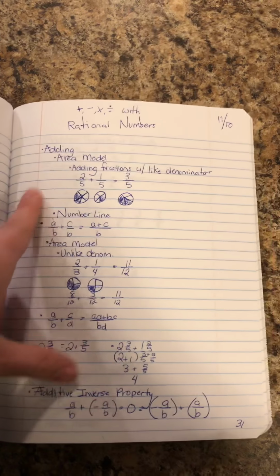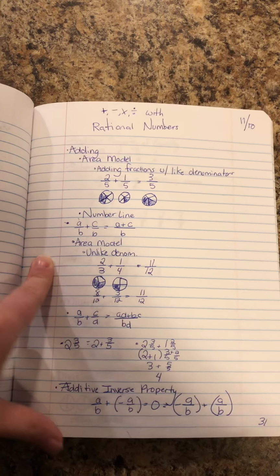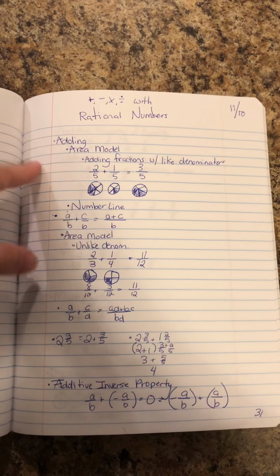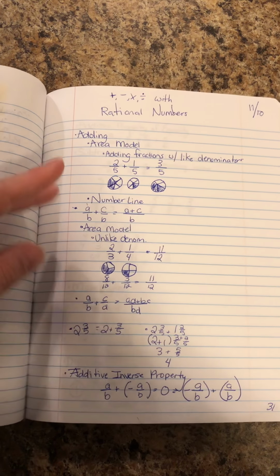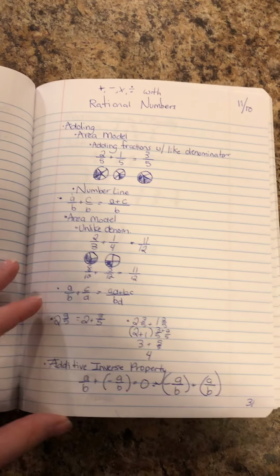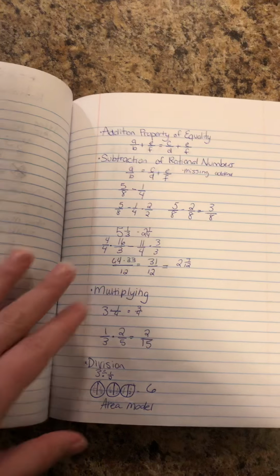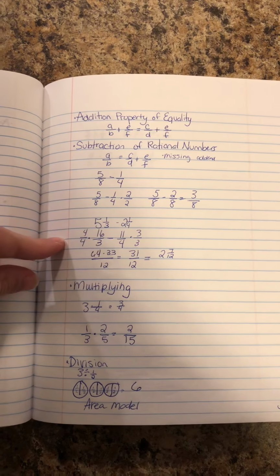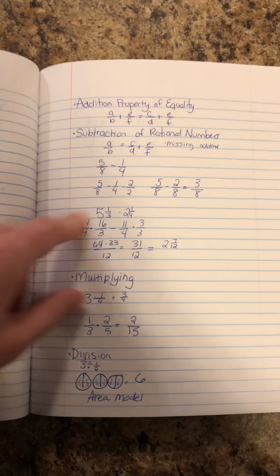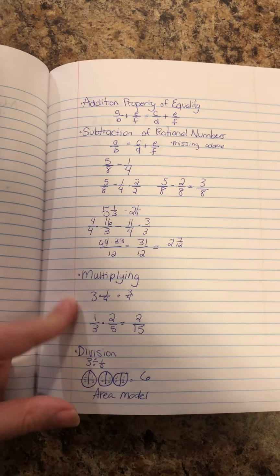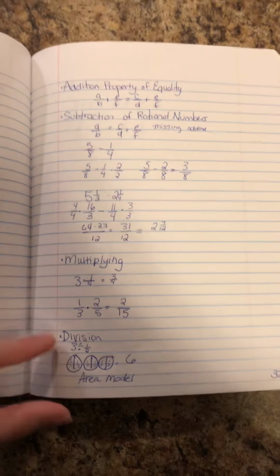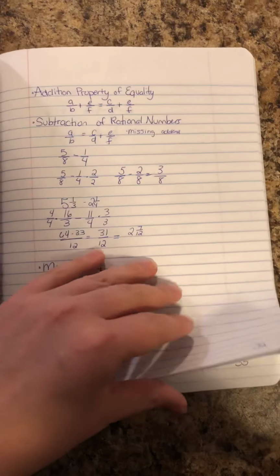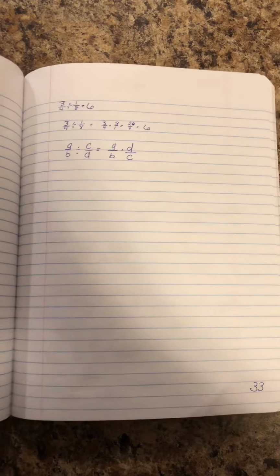Next we have addition, subtraction, multiplication, and division with rational numbers. And this is the adding portion of the number line, area model, etc. Some more for addition here, and then we start with the subtraction of rational numbers, the missing addend, we have the multiplying of rational numbers, and then the division of rational numbers, including the area model. And then some more.